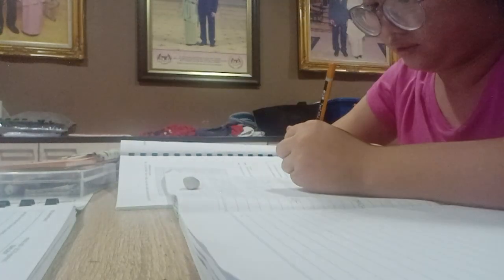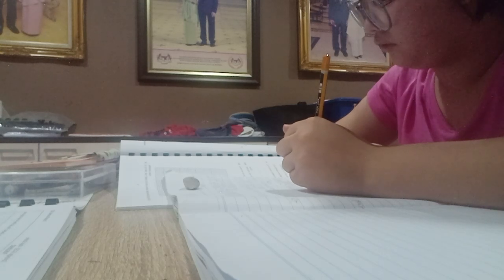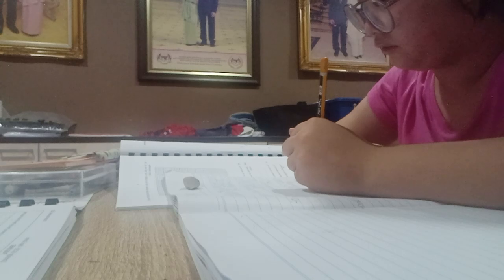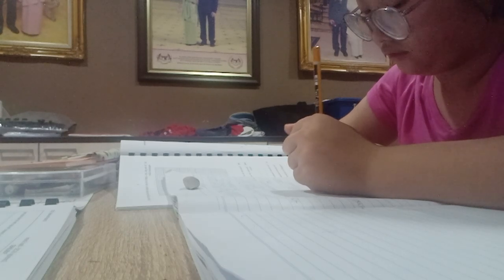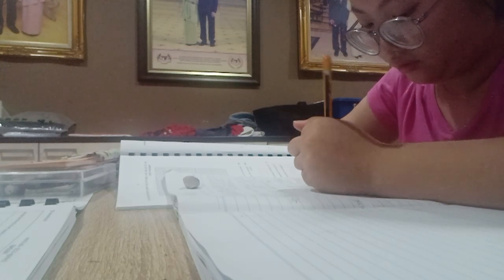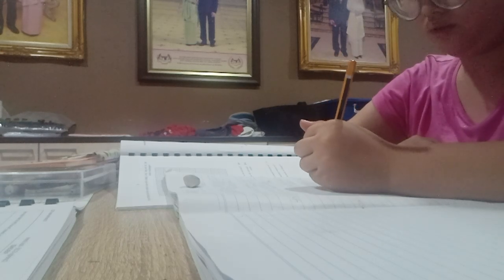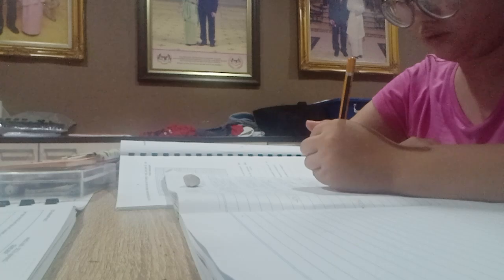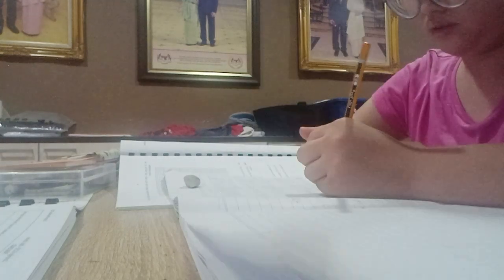No, you don't. Please use a ruler if you're planning to write the table. That's too messy.